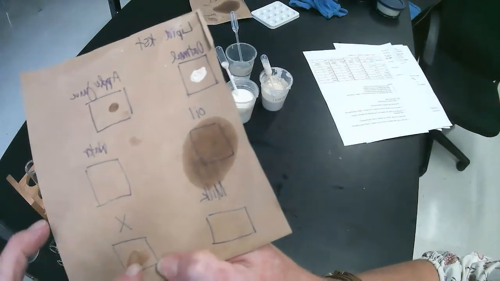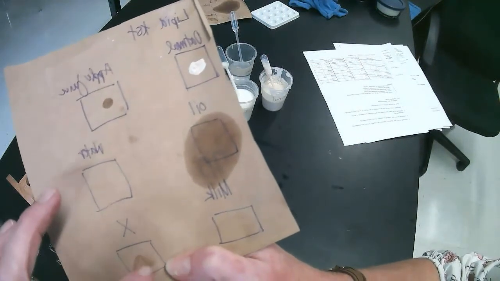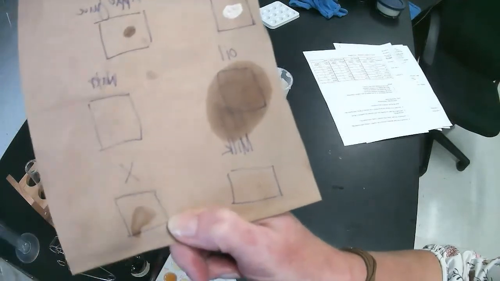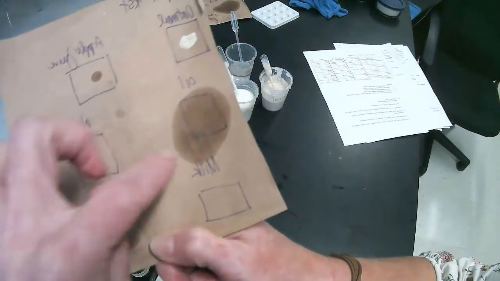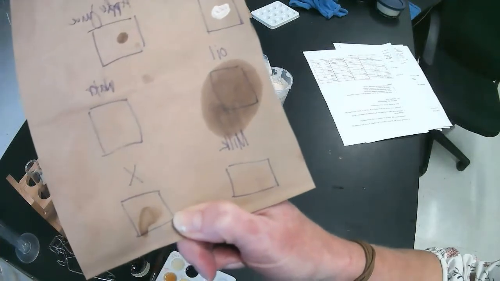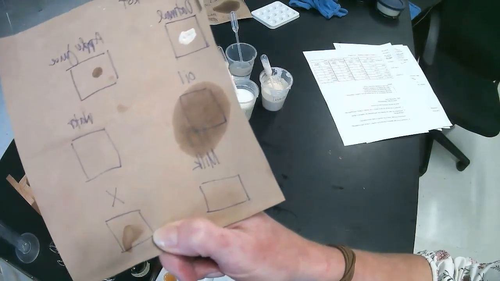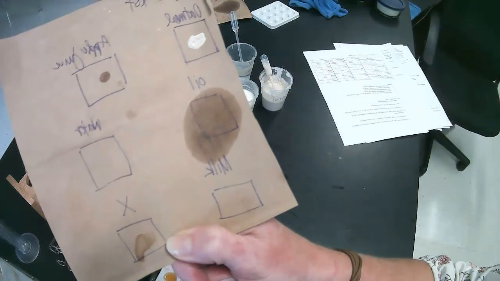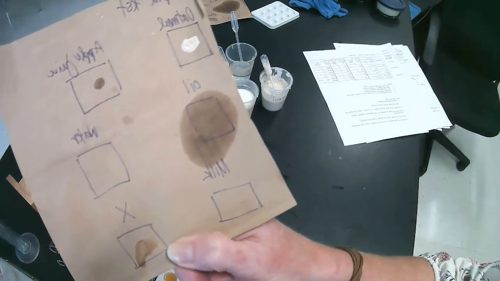Our X factor, I think that it just dried. It's not really absorbed into the paper. It's sitting on top of the paper. So I'm going to say that the unknown substance is also negative for lipids.